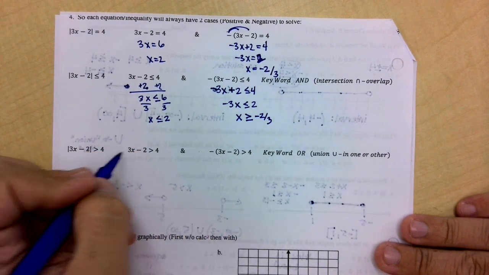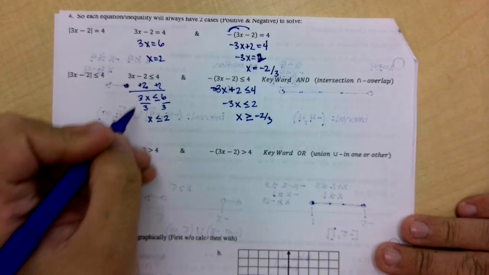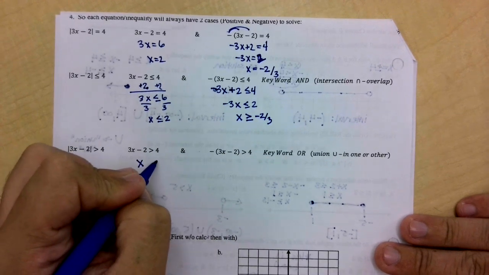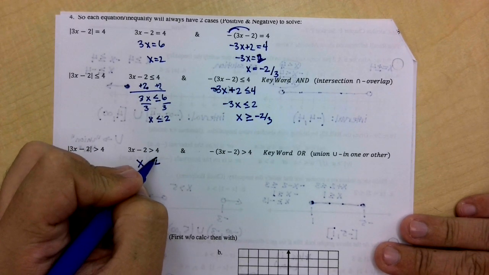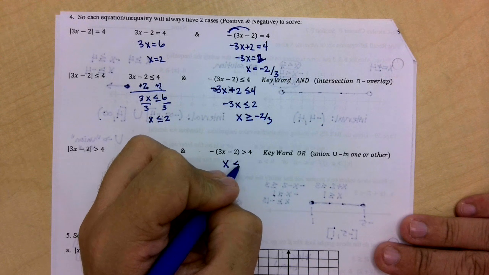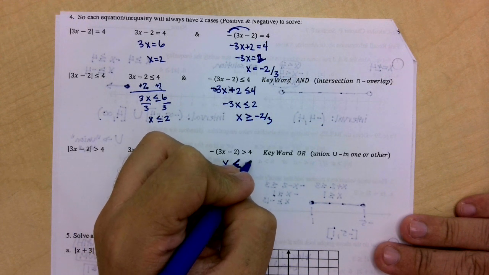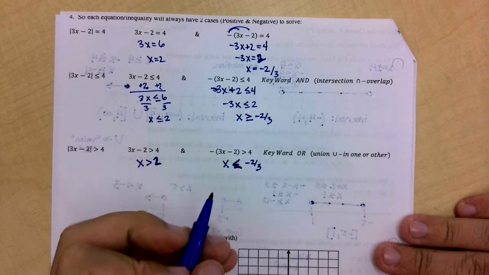That's why I can anticipate now in this one, the solving steps for these are the same. That means I'm still going to get x and 2, but the sign wouldn't change, so I'm going to keep it the same. But here, the sign has to change, and I'm going to get negative 2/3.